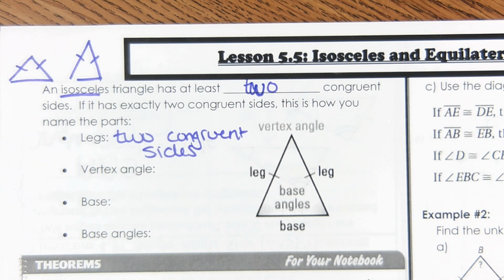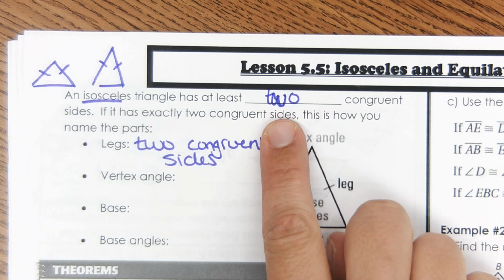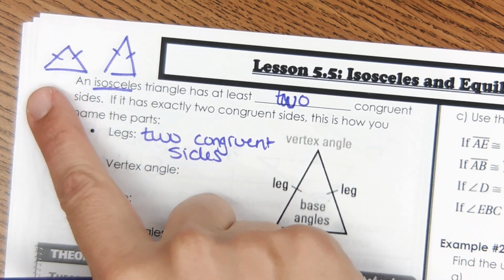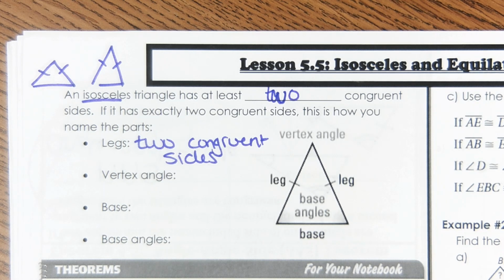Just some vocabulary. We have isosceles triangles. Isosceles triangles have at least two congruent sides, and I showed a couple pictures up here with the two sides that have equal length. Isosceles has at least two congruent sides. So technically, an equilateral triangle is isosceles too because it has two congruent sides. And I think you saw that on some of the Alex practice yesterday, that an equilateral triangle is also isosceles because it has two congruent sides.